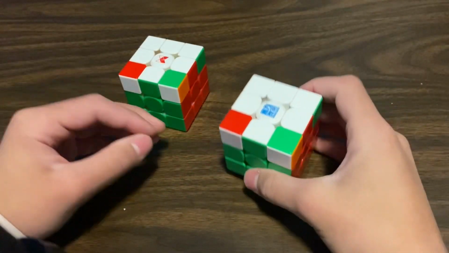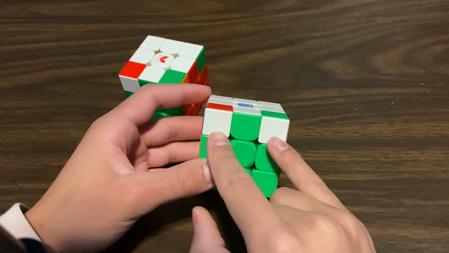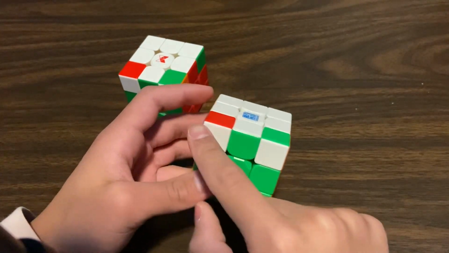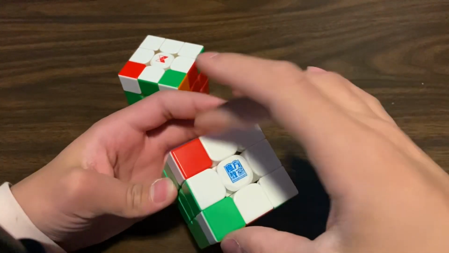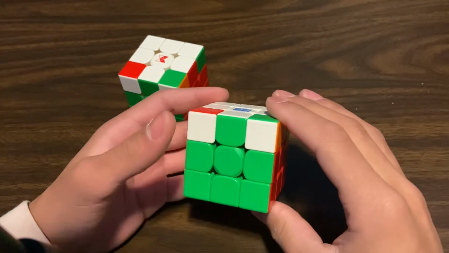This is the next case. It looks very similar to the other one, and it has these whites facing this way instead of facing outward like this. The algorithm for this one goes like this.